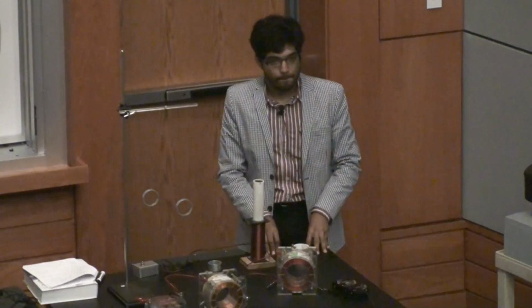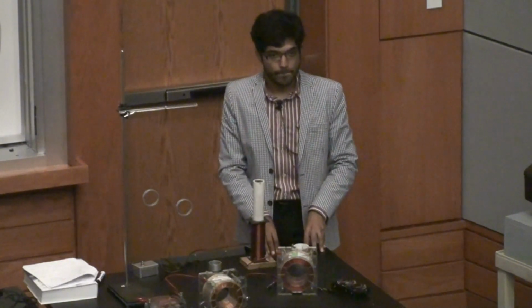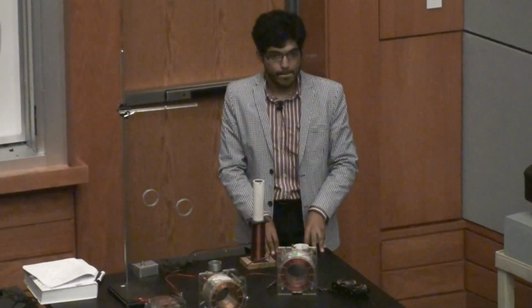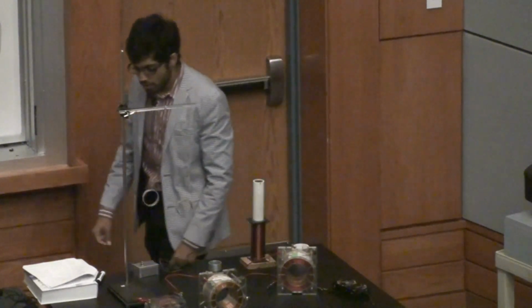Because when you're dealing with two loops like that, you're always getting the Faraday's effect, Lenz's effect. It's always going to be opposite. Yeah. So basically, you're right. You're on the right track.